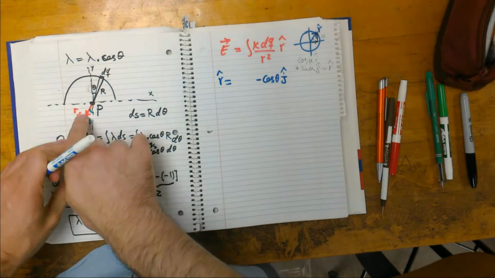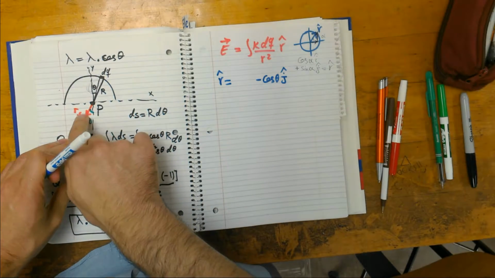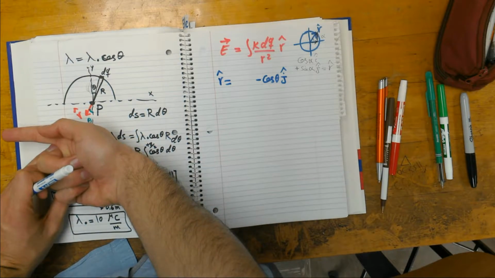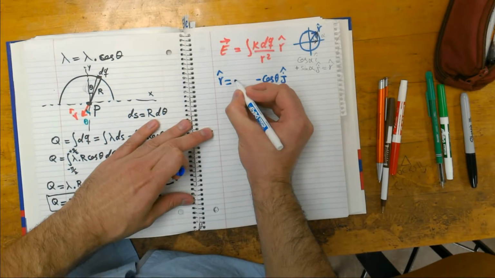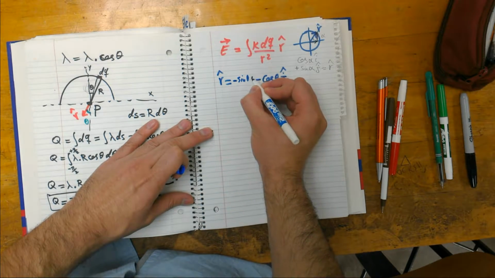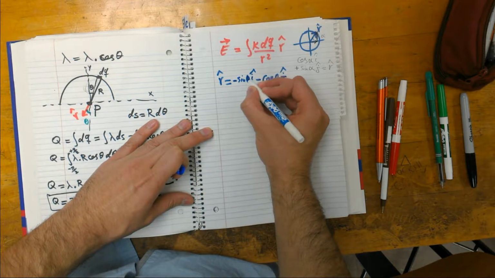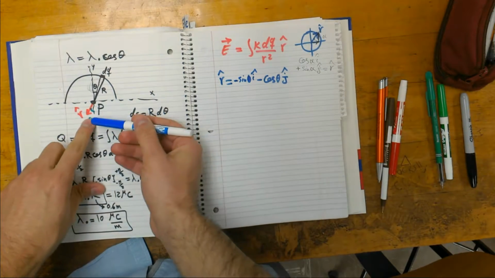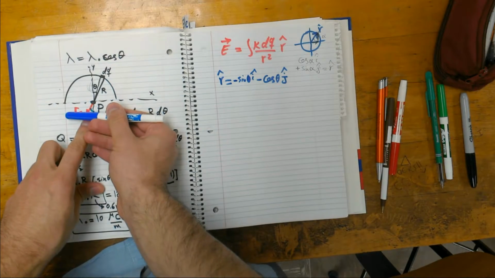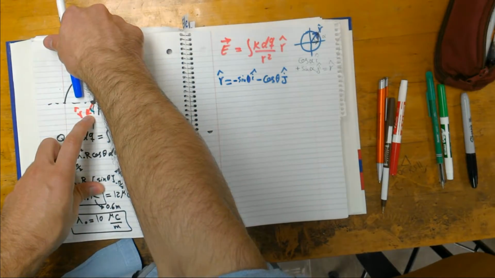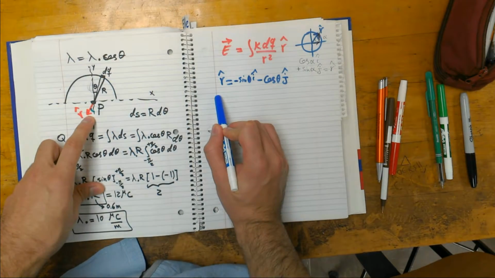And if you do a sine theta, it's going into the negative x direction. So minus sine theta i hat, I'm sorry. So minus sine theta i hat plus minus cosine theta j hat will give you the r hat.